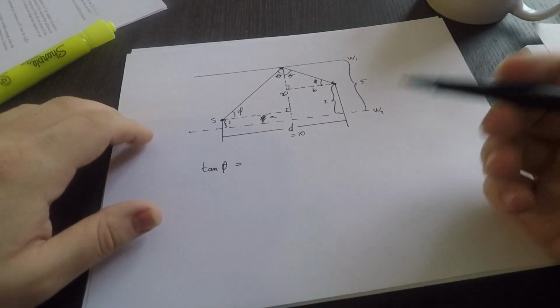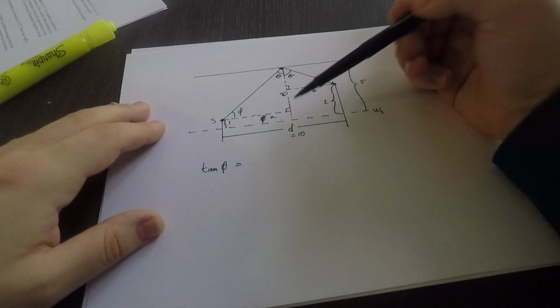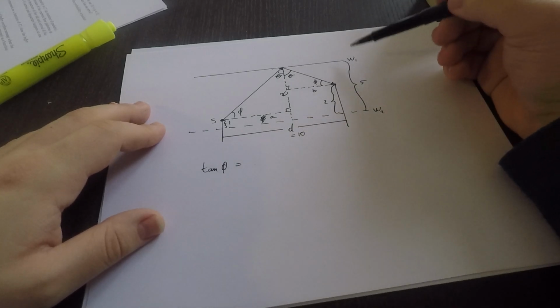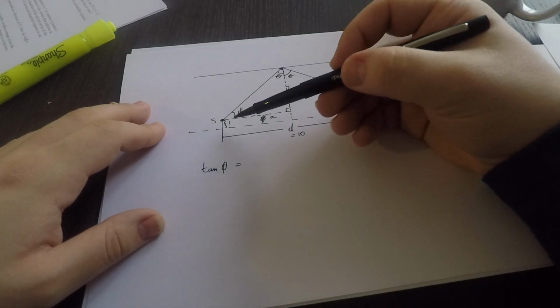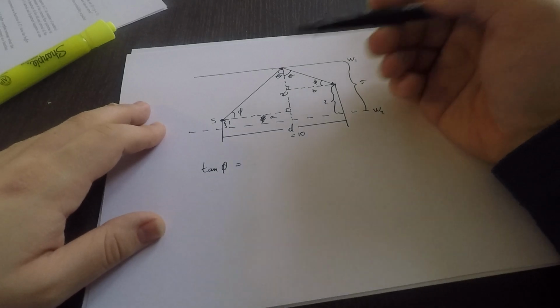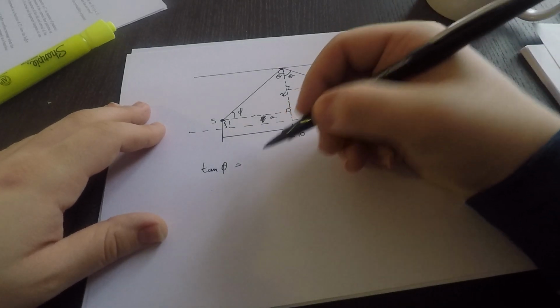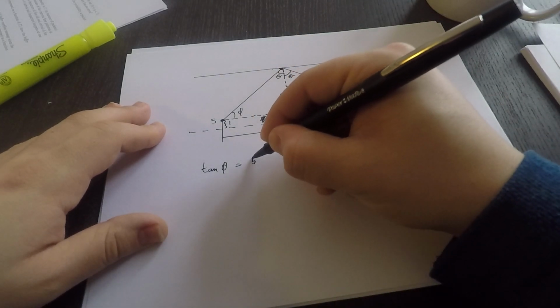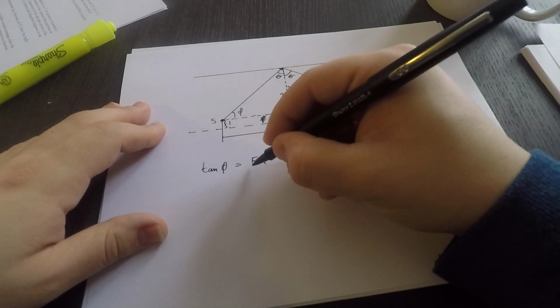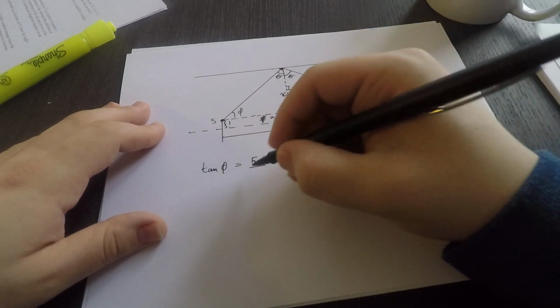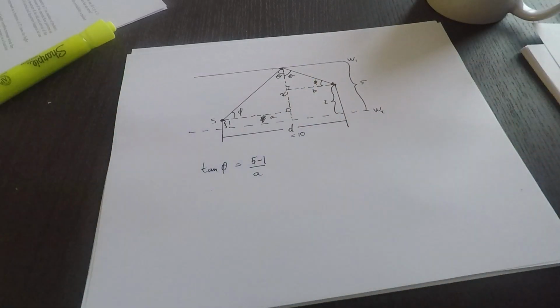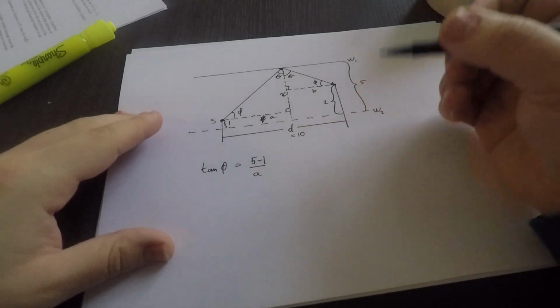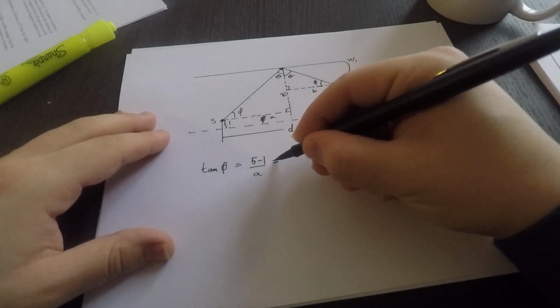Okay. Now, I know the distance that x is, right, because I know that W1 to W2 is 5, and I know that the height of S is 1, so then x must be 5 minus 1. Okay, so I have 5 minus 1 divided by this length a. Now I have no idea what a is, right? Not yet. And I can also say another equation for tan phi, right?